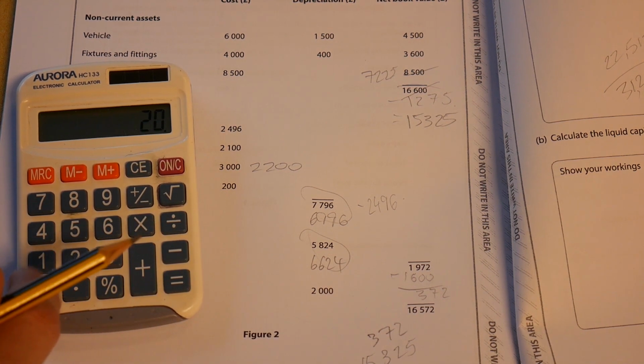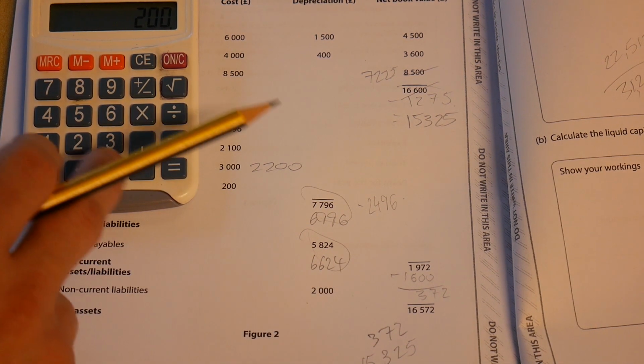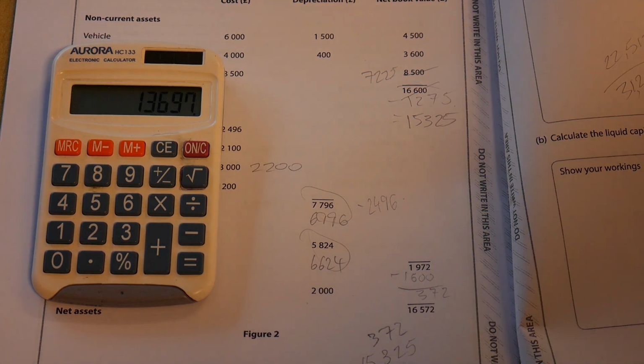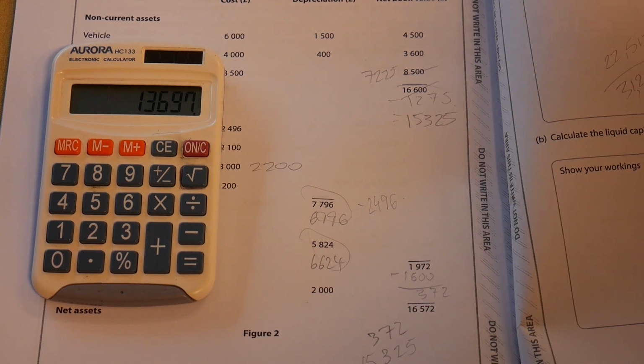So we've now got to deduct this final 2,000 of non-current liabilities here. So let's take that away, and we can see that we end up with 13,697. Now, there are a number of different ways to actually answer this question, but that's how I would do it myself. So as long as you end up with the answer of 13,697, then that's looking pretty good. You may just want to actually put down in the comments below how you actually reached the right answer if you did that question yourself.